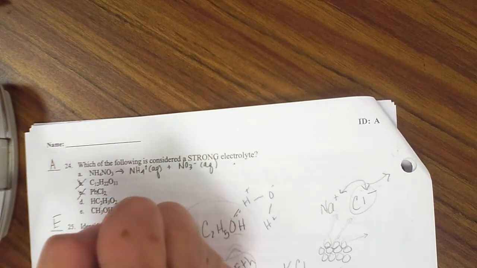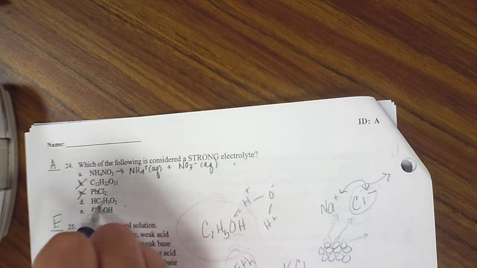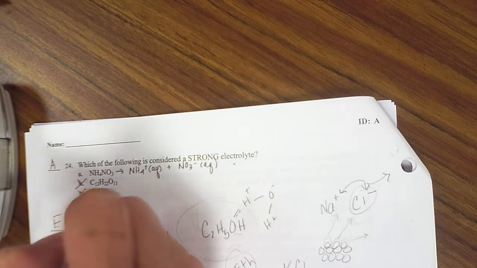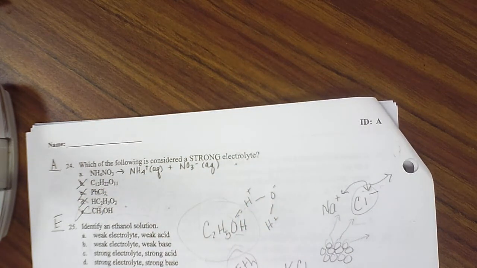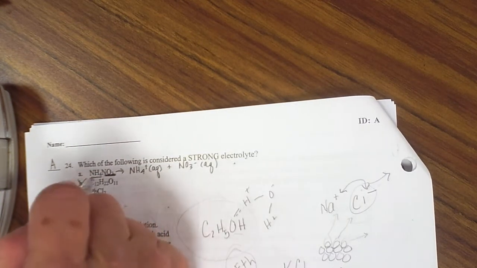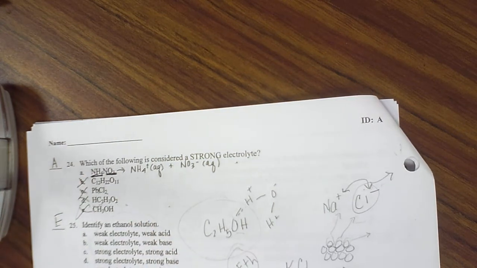Another, acetate: yes, this is going to be a strong electrolyte, but it's a weak acid, so it's not really going anywhere. So, no. And this is a carbon compound, methanol. Nope. So that only leaves this one, ammonia nitrate. See ya, everybody's going over. Okay?